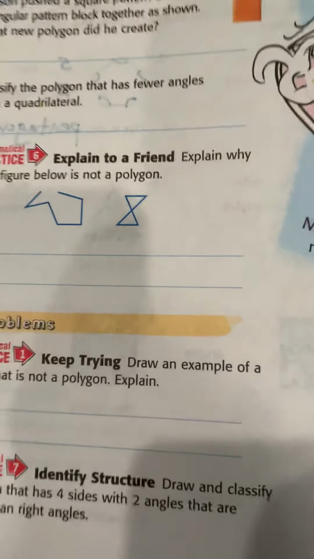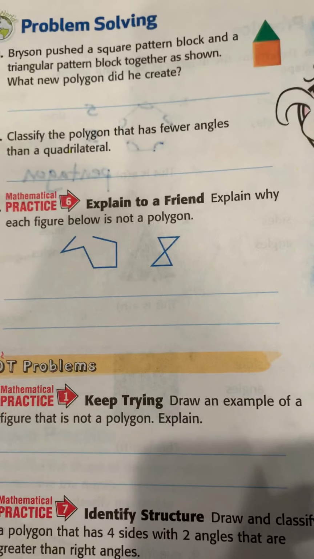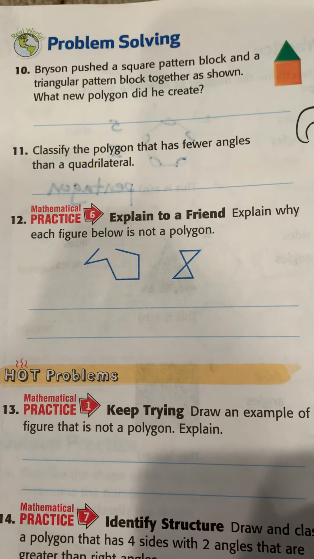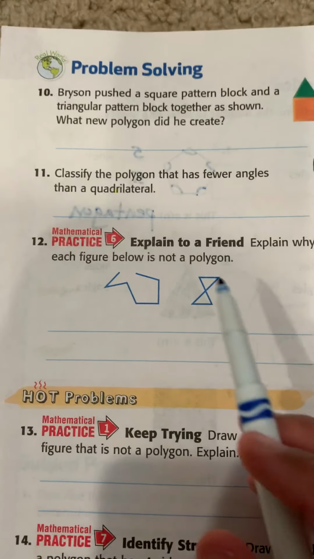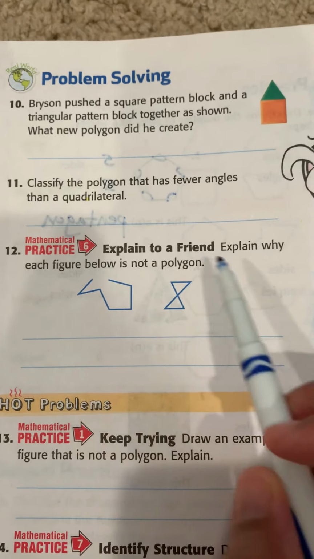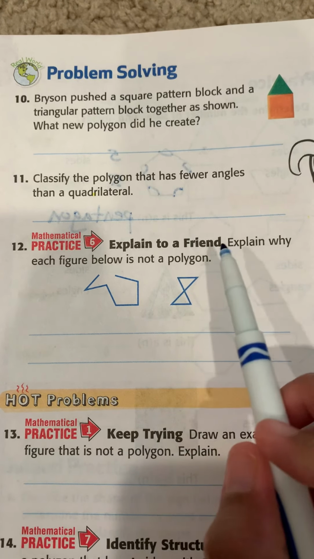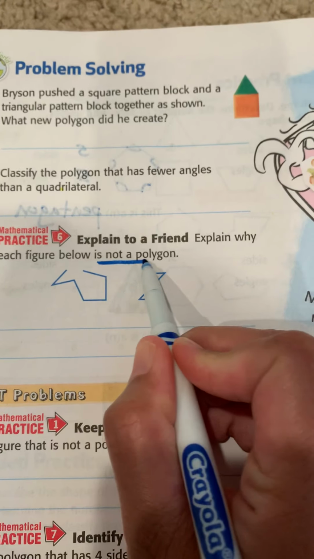And this question I wanted to review with you because it kind of challenges the definition or explains the definition of a polygon. Okay, so if you look here, explain to a friend, right? Explain why each figure below is not a polygon.